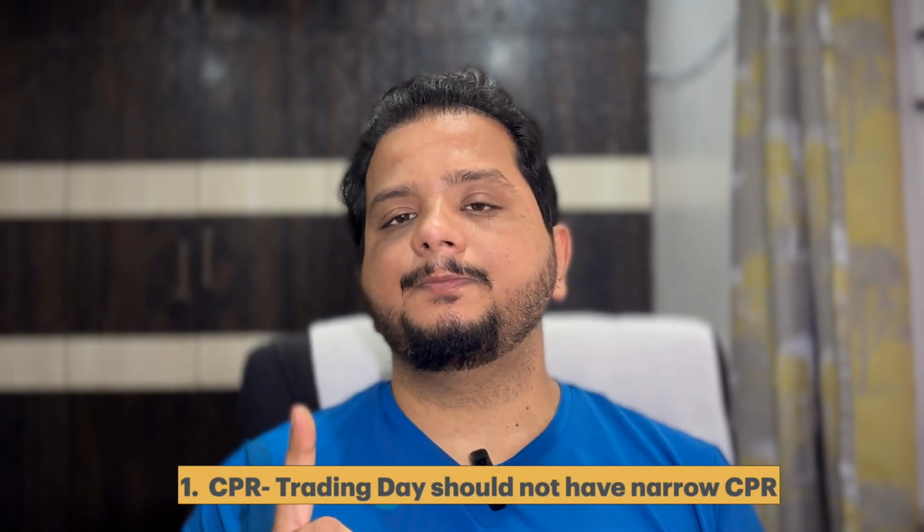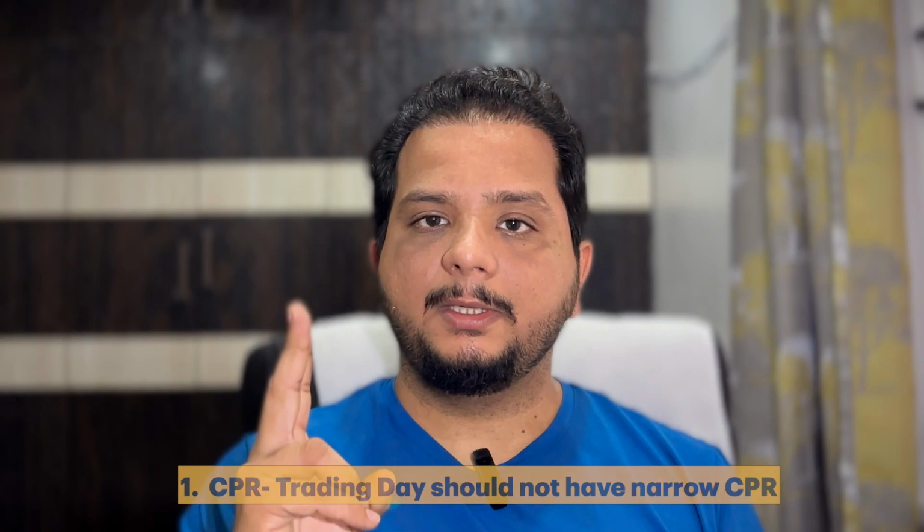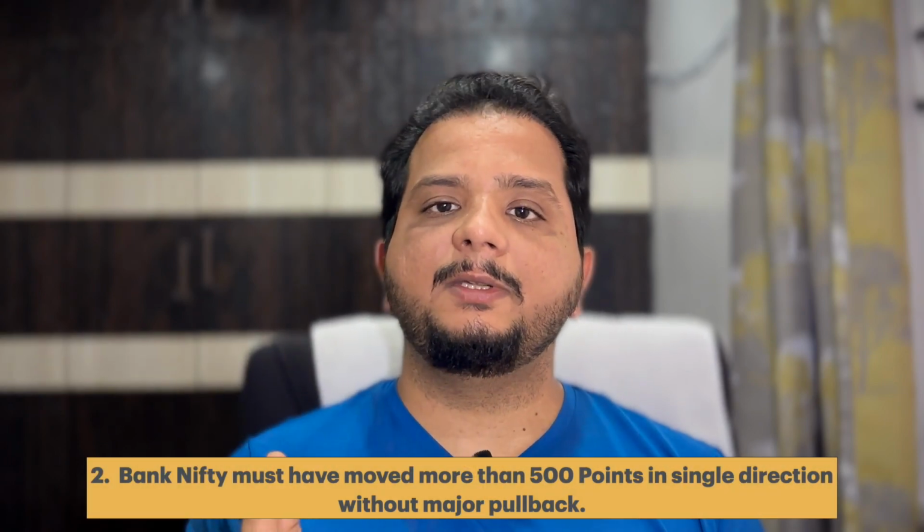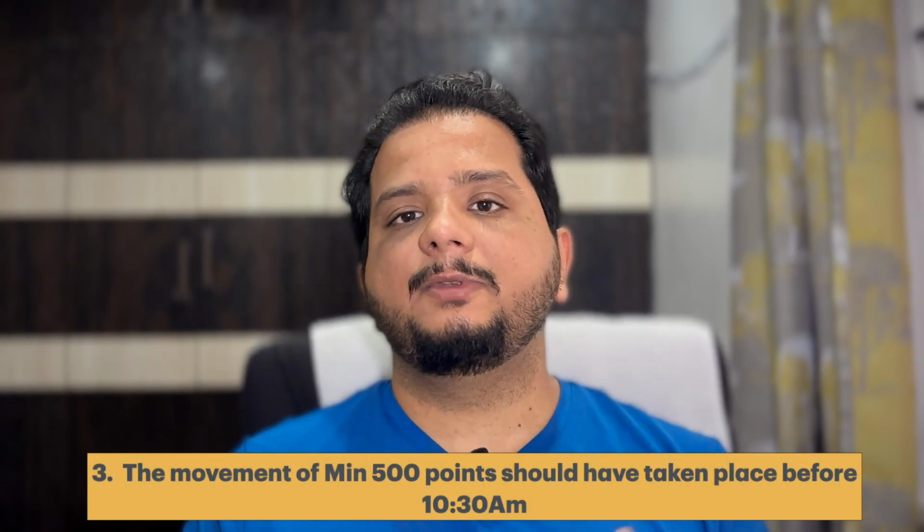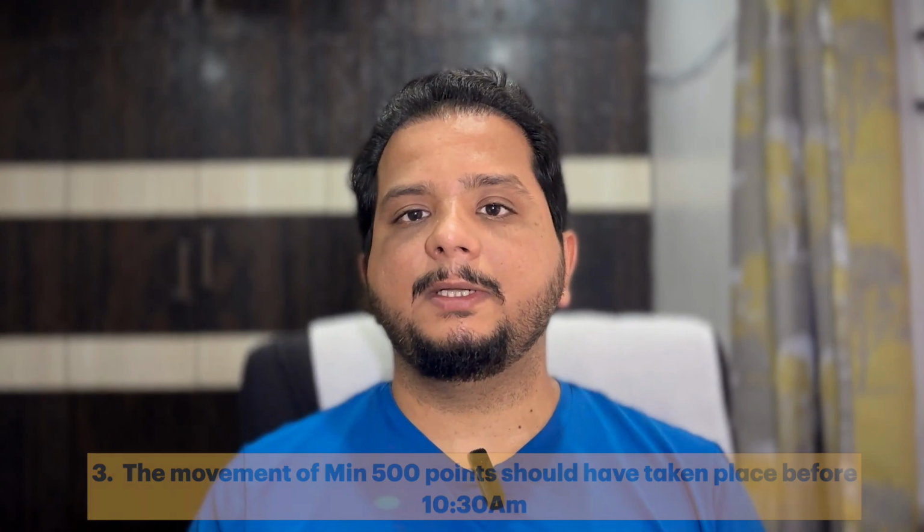and strategies. Here we consider three parameters to identify a trend reversal trade in the market. One is the CPR, the second is the time frame, and the third is the range. In each of these sections we'll go deep into the details, and we'll explain what these three points mean in the live market.